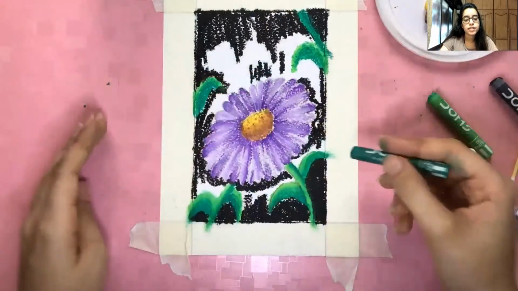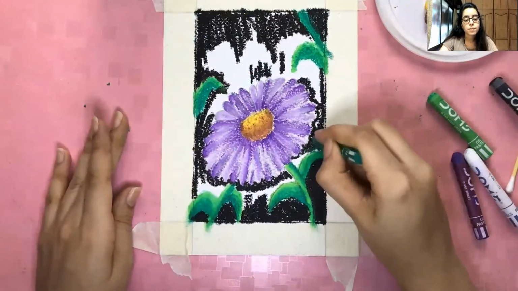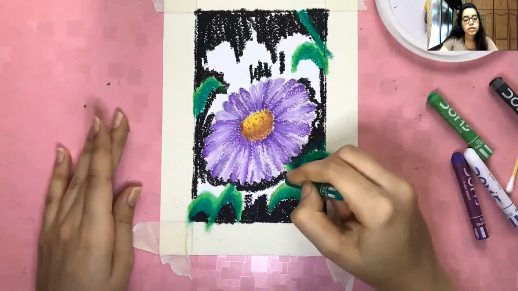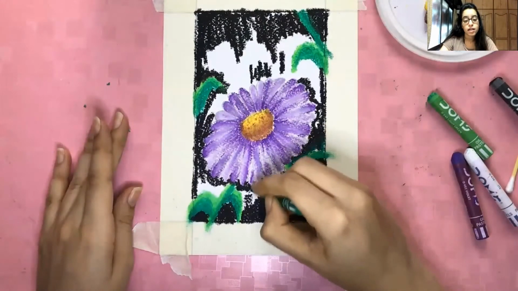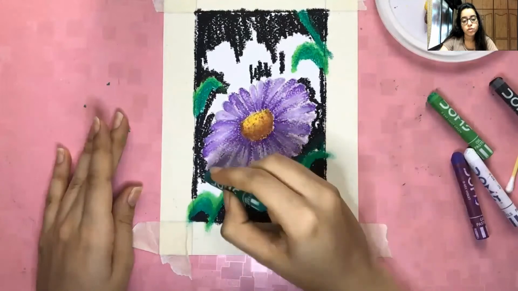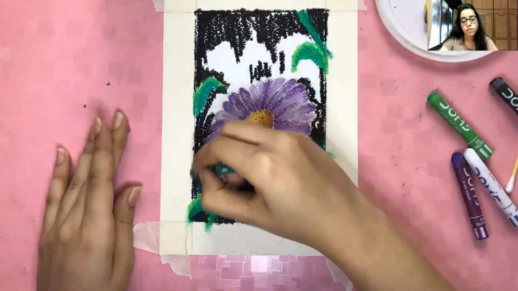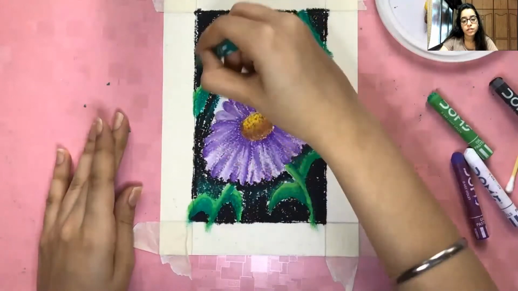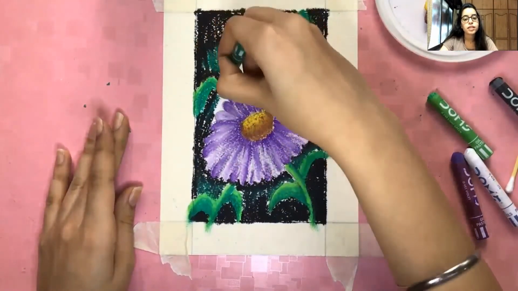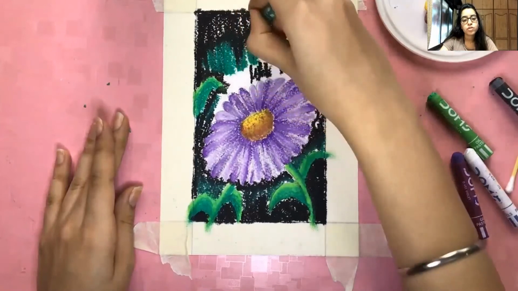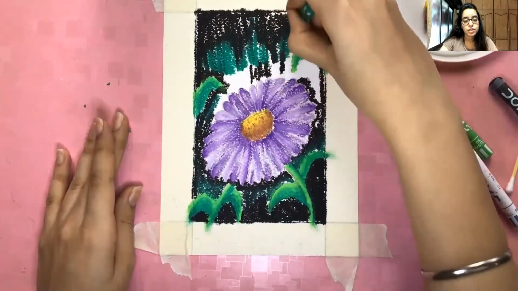Now I'm taking this dark green color to fill up the remaining spaces, just to create a shading of black and dark green. I'm just going with these spaces again, and then I'm giving a layer of dark green here. So just next to the black portion, I'm giving a layer of dark green.